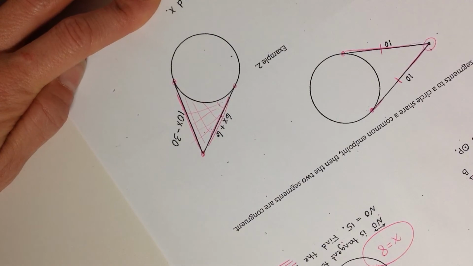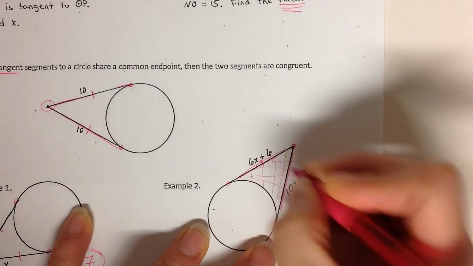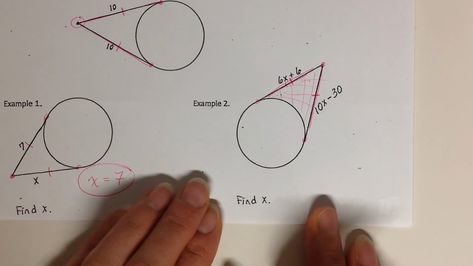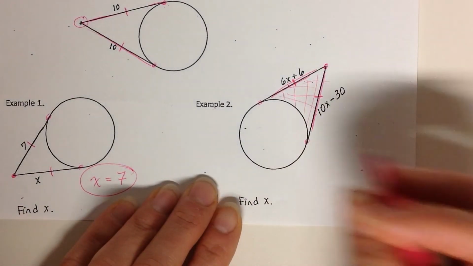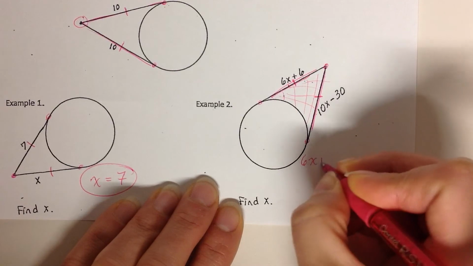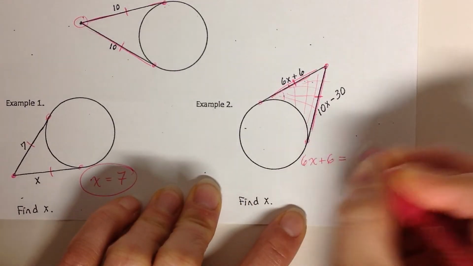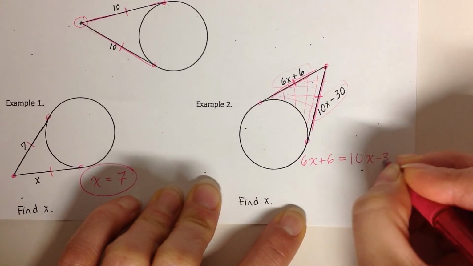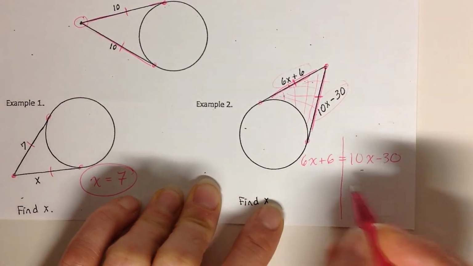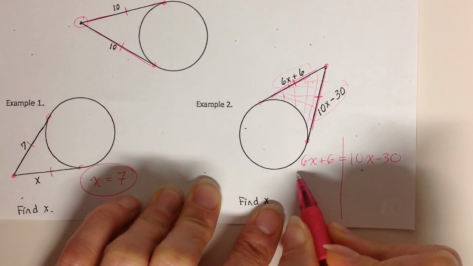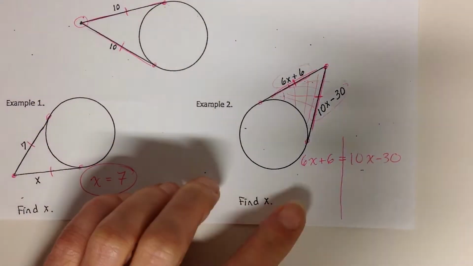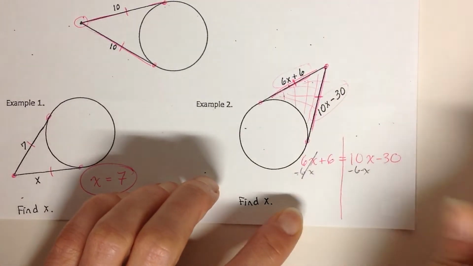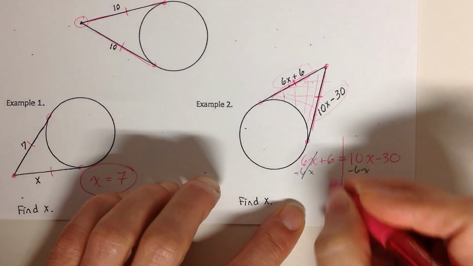Okay, so what do I know about these? I know that they have the same length. So I'm going to set up an algebraic expression, or I'm sorry, equation. I'll work down this time. This length is equal to this length. I like to get my x's together. If I move the smaller one, I'm actually going to keep everything positive, which is something I can do pretty easily in geometry.